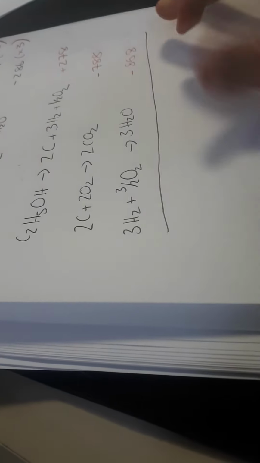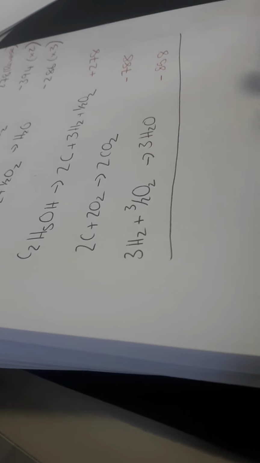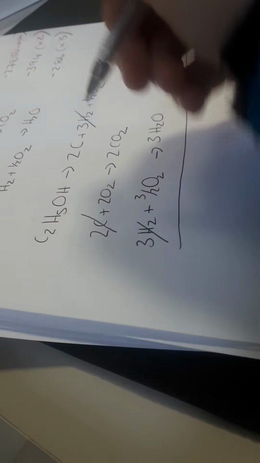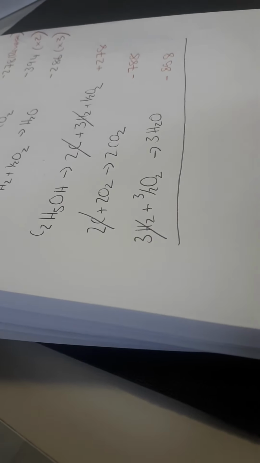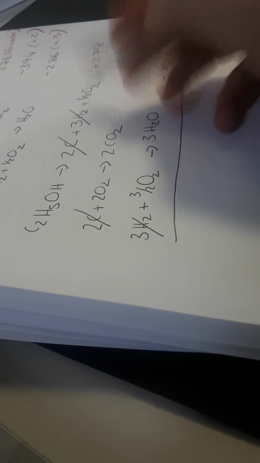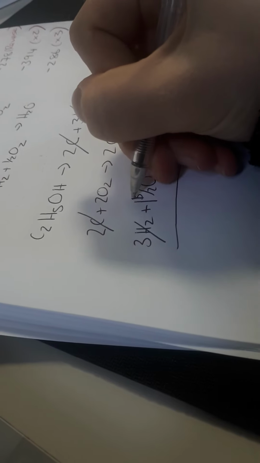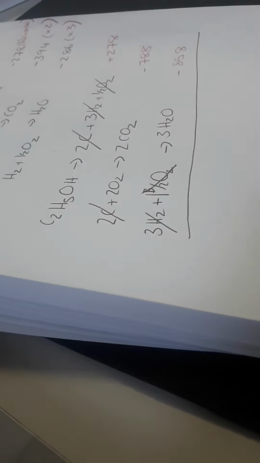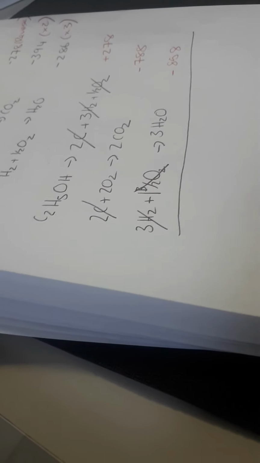So again here, I'm just going to compare what I have as my left-hand side and what I have as my right-hand side. I have 3H2 and 3H2. They're both on left and right, so they can be cancelled. And if I look here, I have a half O2, and this is 1.5 O2. So a half of the O2 here will cancel with my half O2 there. That's everything.